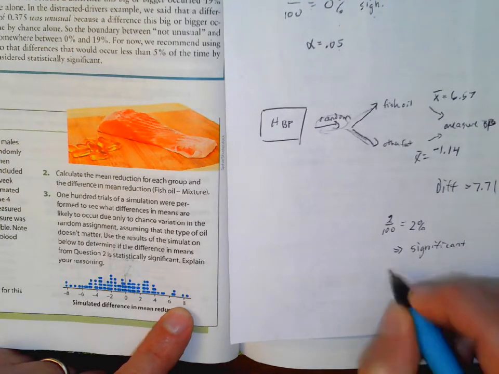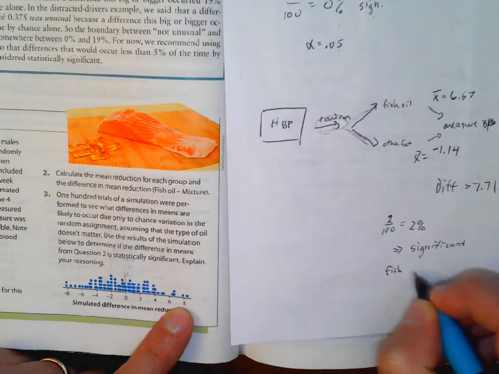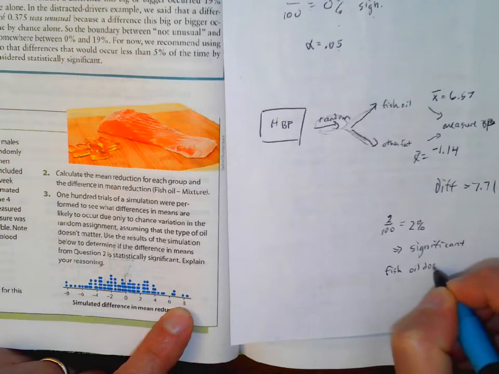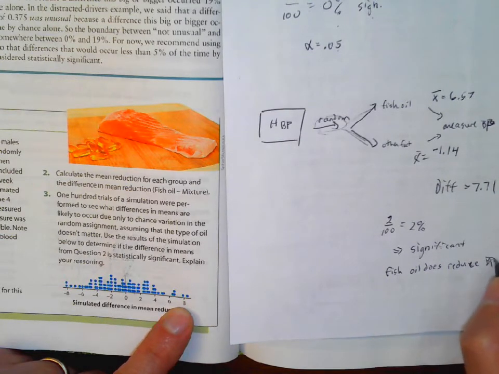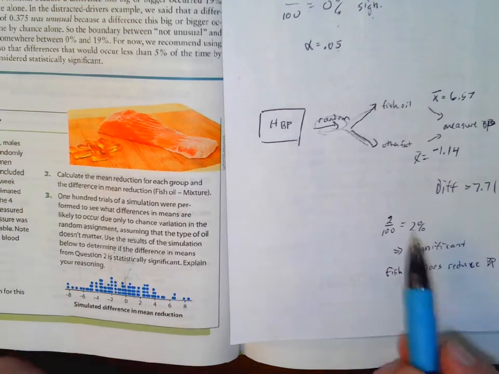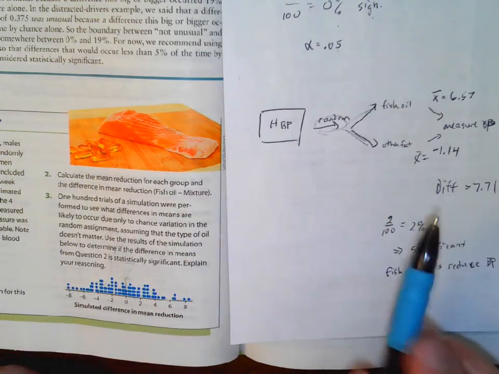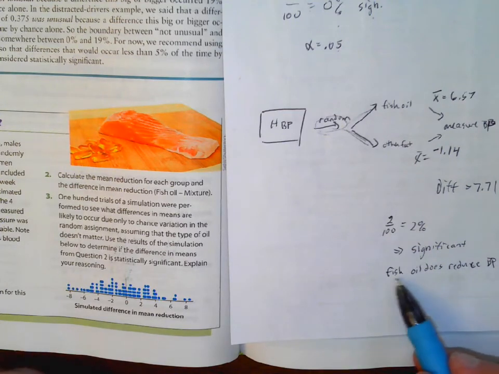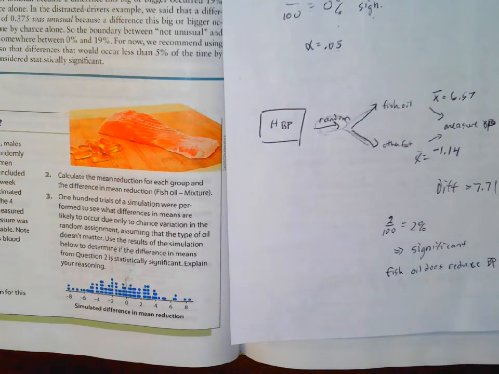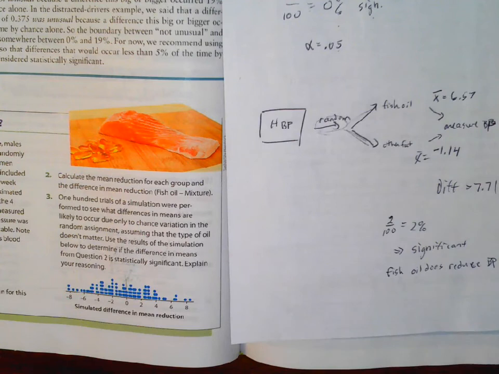That fish oil does reduce blood pressure. Now if it was more than 5% of the time, it could have just happened by chance, and we say that it would not be significant, and we can't prove that fish oil reduces blood pressure. It might have been a little bit less, but we can't really tell if it's because of that random assignment.